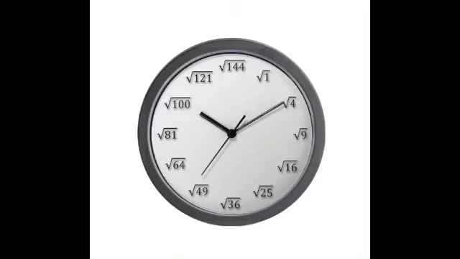By the way, if a math teacher were to make clocks, this is what it would look like. Made out of perfect square roots. Can you look at the clock and tell me what time it is?